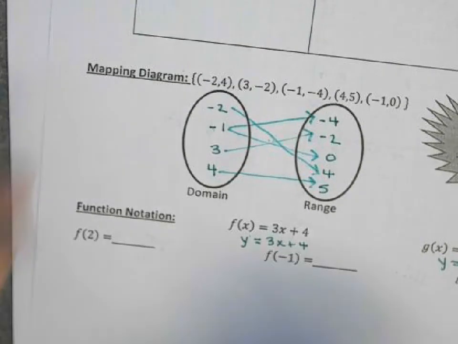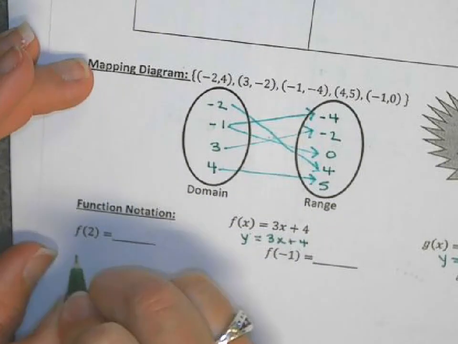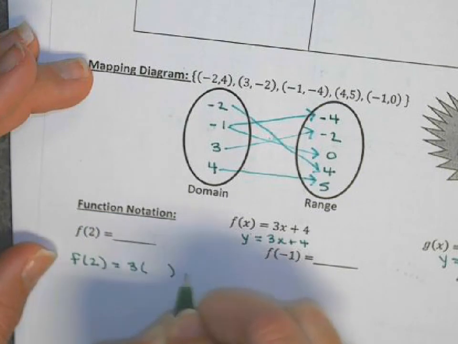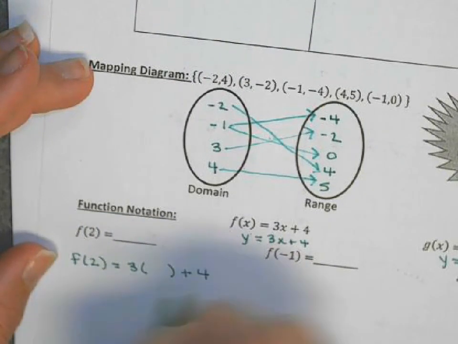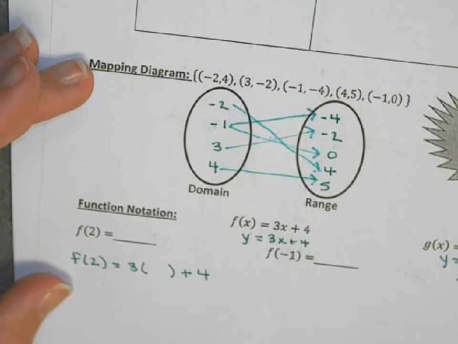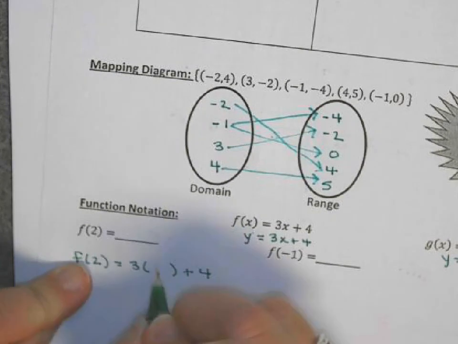So what we're going to do is replace all of the x's in there. So we're going to have f of 2 equals 3, and instead of x, I'm going to put parentheses. And instead of the x, I'm going to plug in 2. So that means replace all the x's with 2.